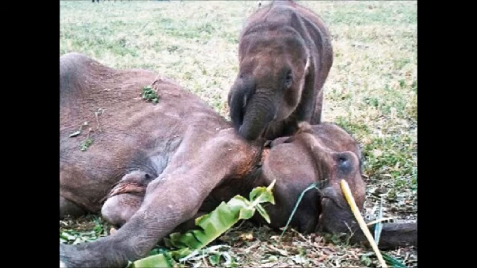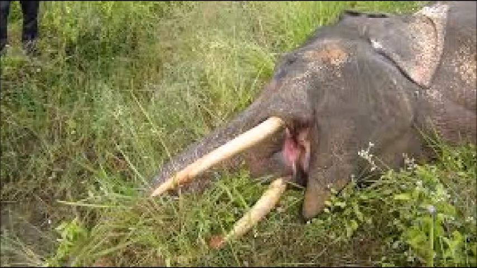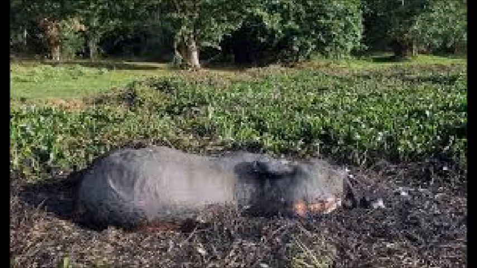Survival is a great challenge for orphaned young due to the sociological importance of maternal upbringing. The lack of guidance, leadership, and experience makes orphaned young more susceptible to predator injuries and disease.